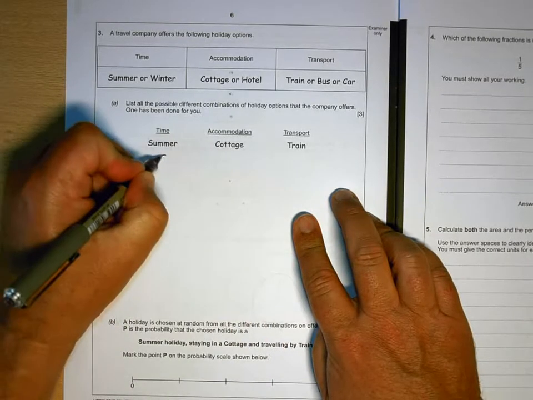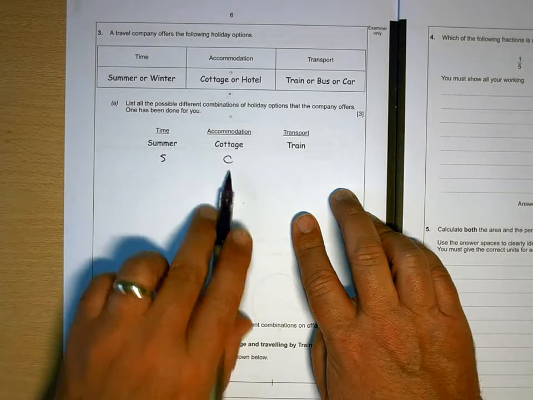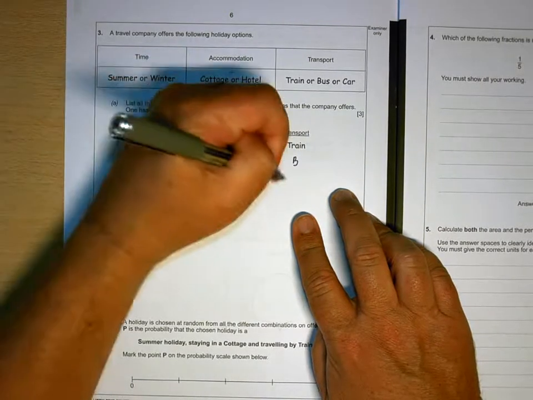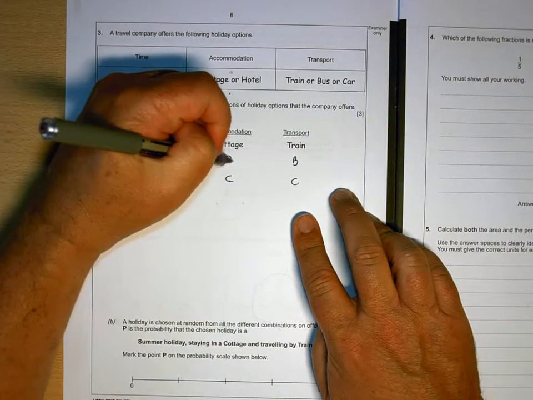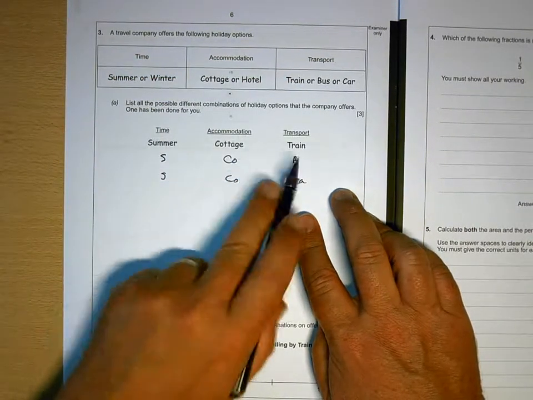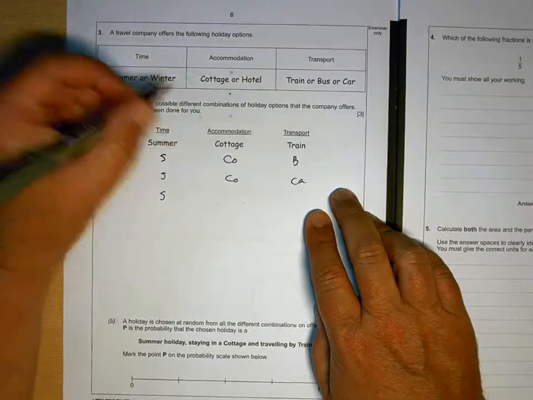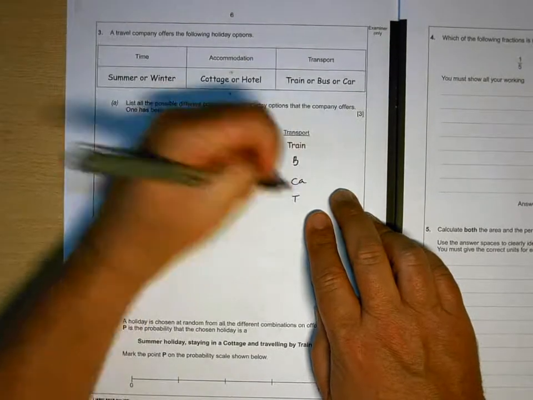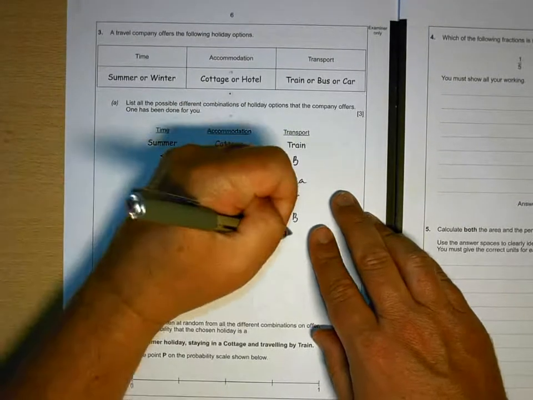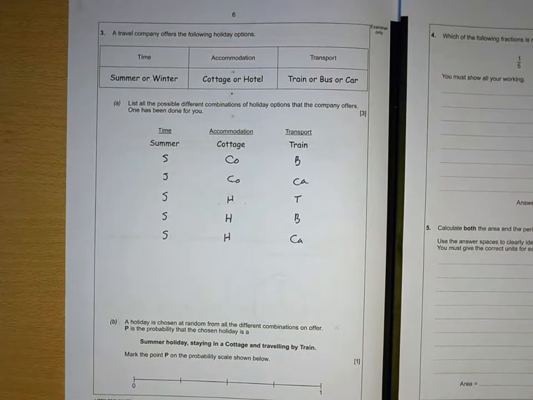So first of all, what are the other transport combinations travelling in summer and going to a cottage? Could be a train or a bus, or it could be a car. So summer cottage train, summer cottage bus, summer cottage car. We could stay in the summer, or we could change to a hotel. Train hotel, bus hotel, car hotel. So there's 3 of those possibilities.